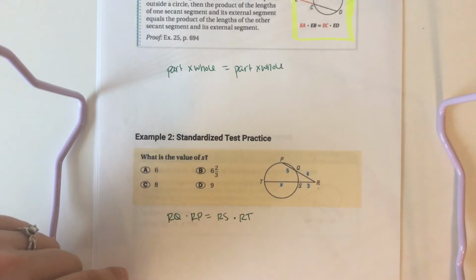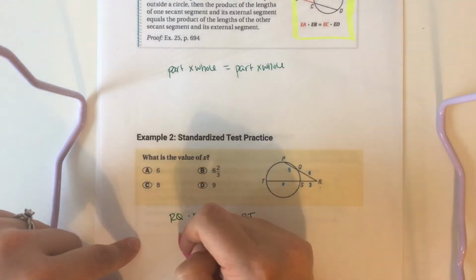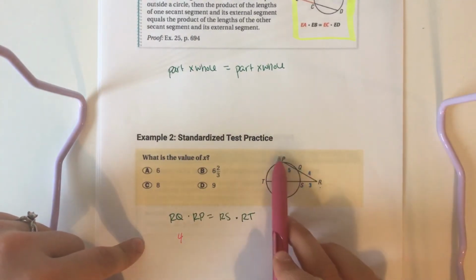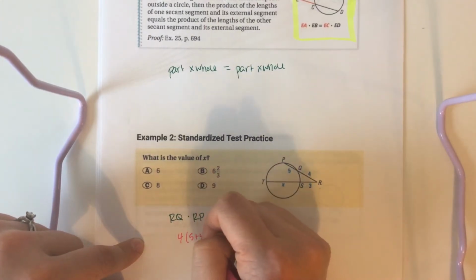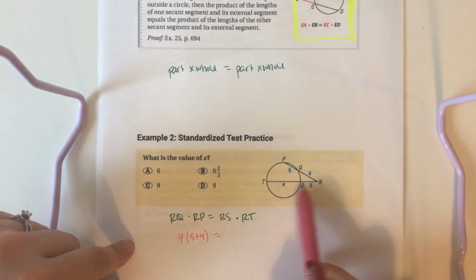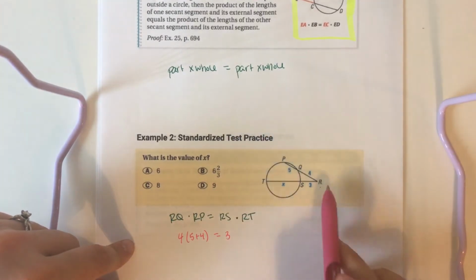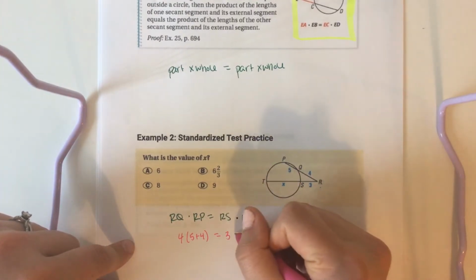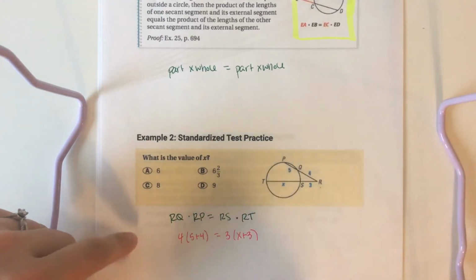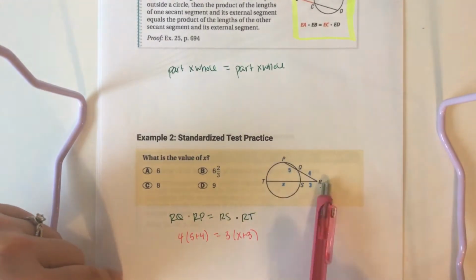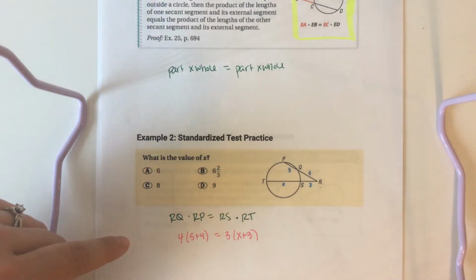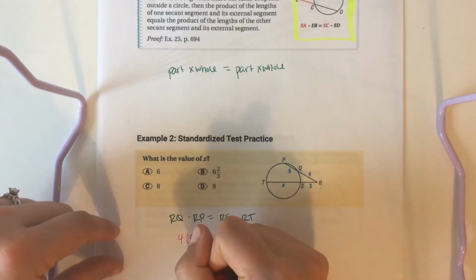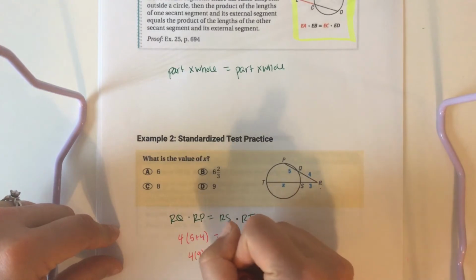So then we just plug in the numbers they give us. RQ is 4. RP is 5 plus 4. RS is 3. RT is x plus 3. And that's where these get tricky because you have to add it together to get the whole. It's part times whole equals part times whole. Well, 5 plus 4 is 9, so this just changes to be 4 times 9.